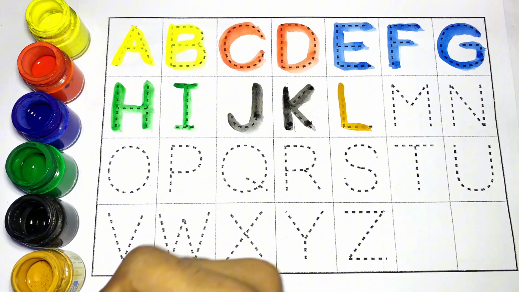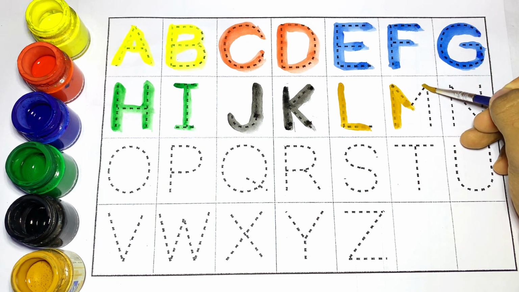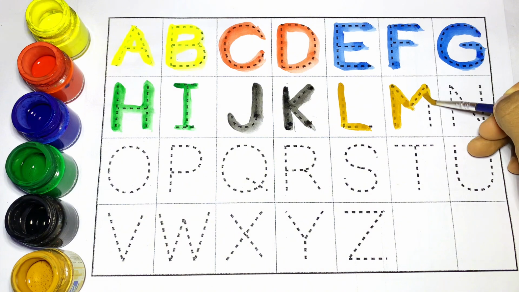Kids, again use yellow ochre color and draw M. M for moon. The alphabets of M.